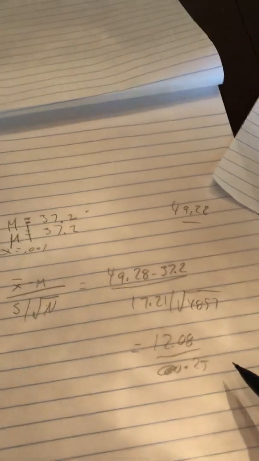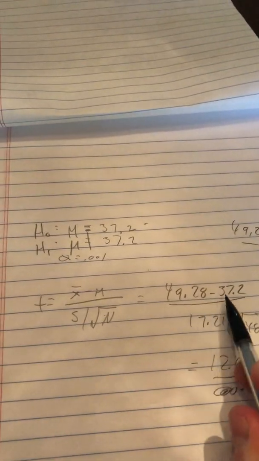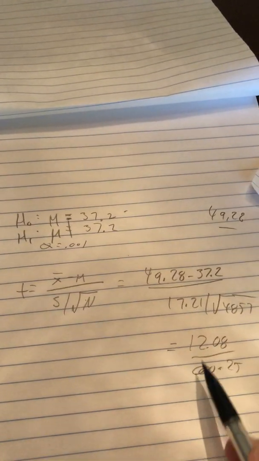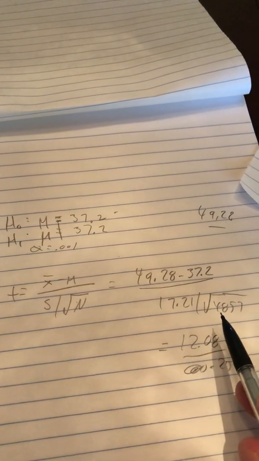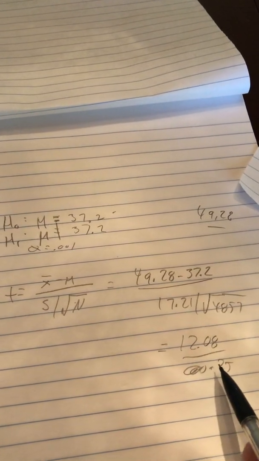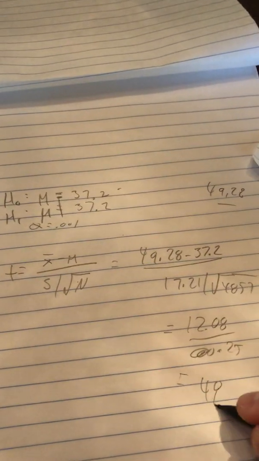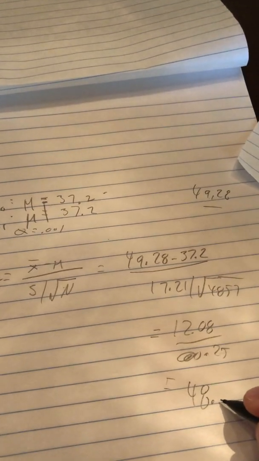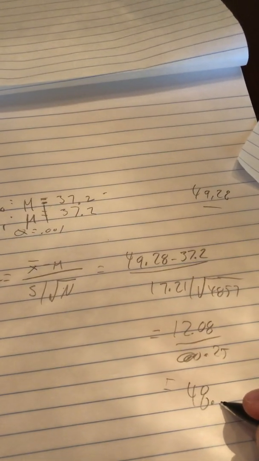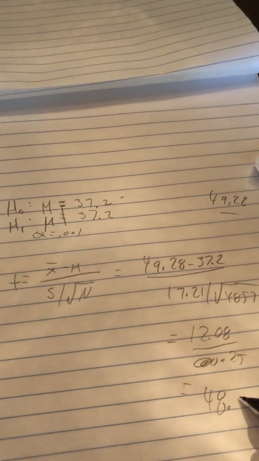Okay, I've already calculated that out. It's 12.08 divided by 0.25. 17.21 divided by root 4857 is 0.25. Okay, so we're going to get a t statistic equal to 48.32. Yeah, 48.32. Okay, so that's our t.